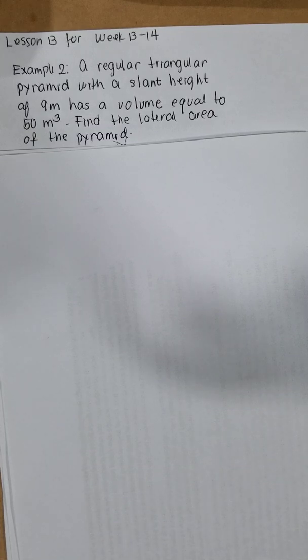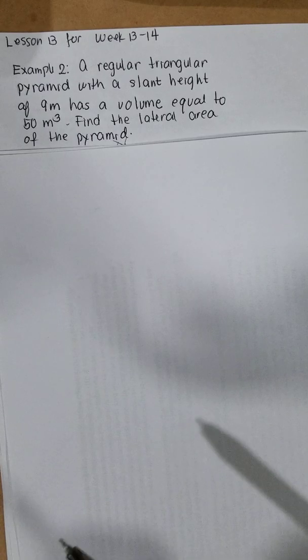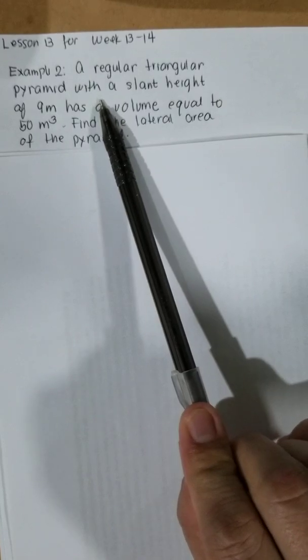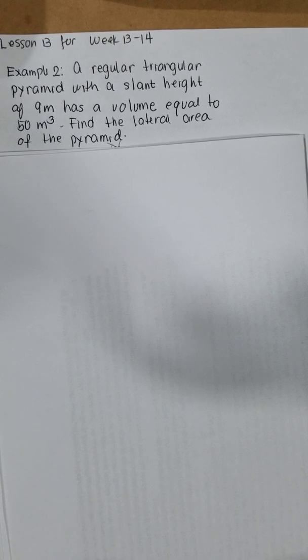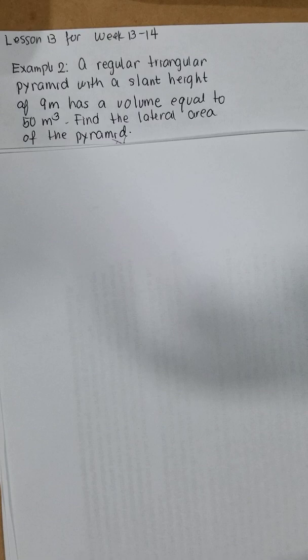We now proceed with example number 2. A regular triangular pyramid with a slant height of 9 meters has a volume equal to 50 cubic meters. Find the lateral area of the pyramid.